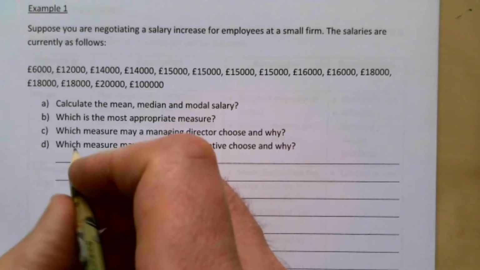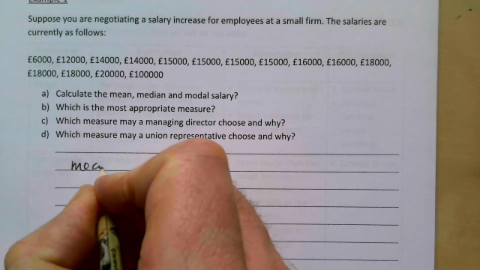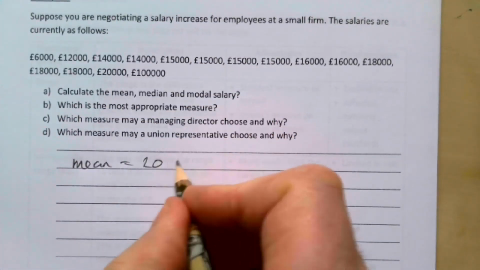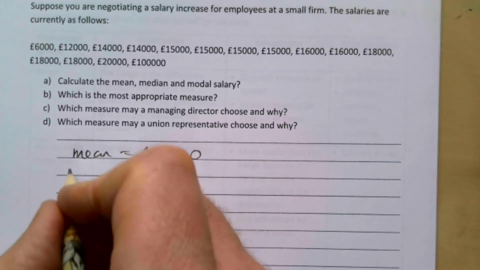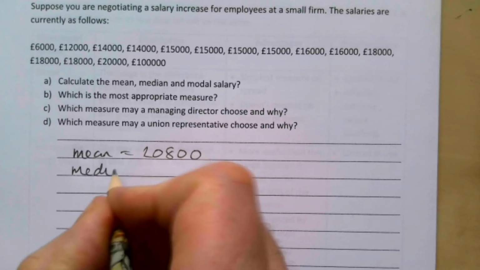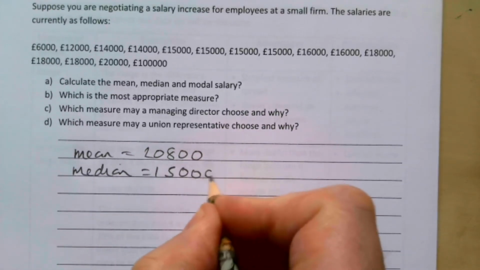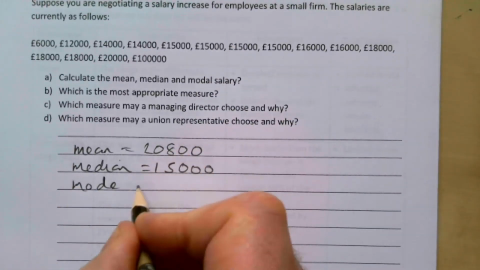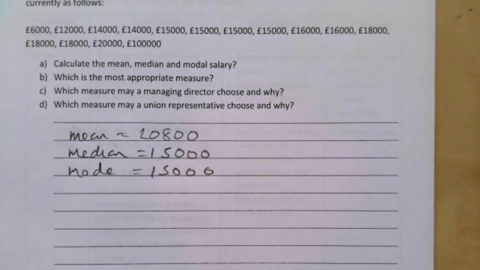I'm not going to worry about this too much. The mean: add them all up, divide by how many there are. You can take my word for it that it's 20,800. The median is 15,000, so you find the middle one. And then the mode, which is the most common, is 15,000 as well.